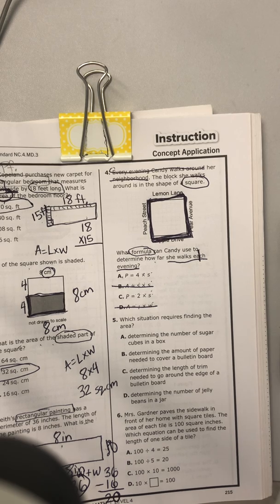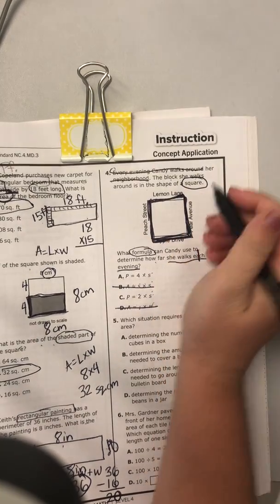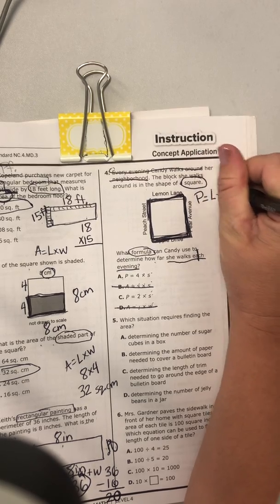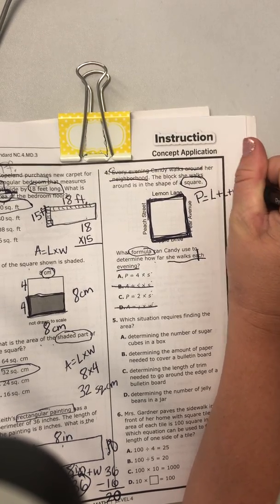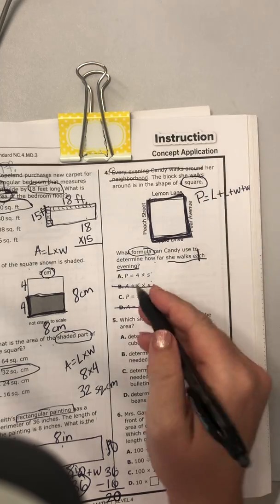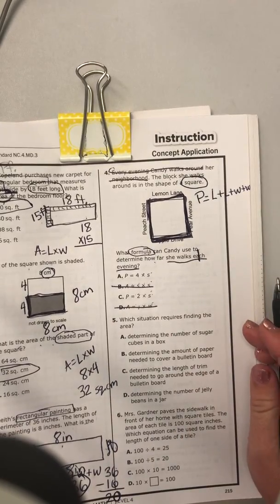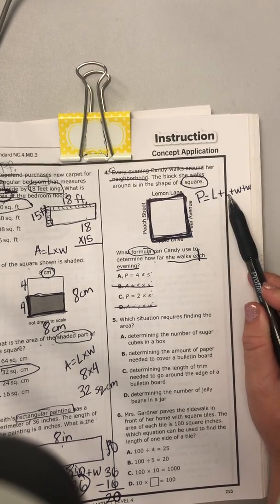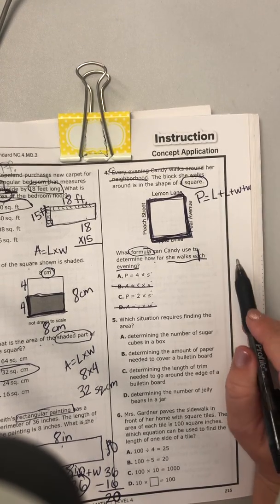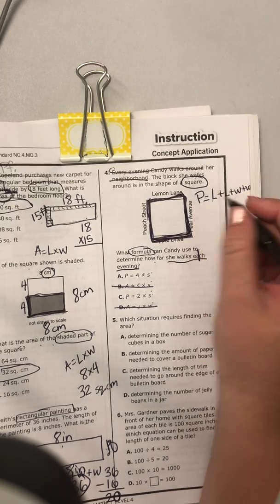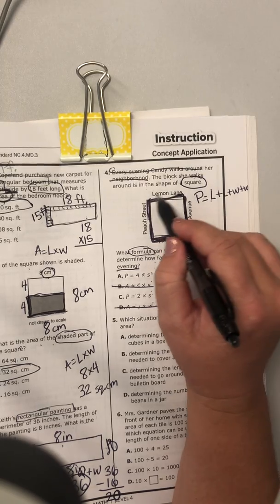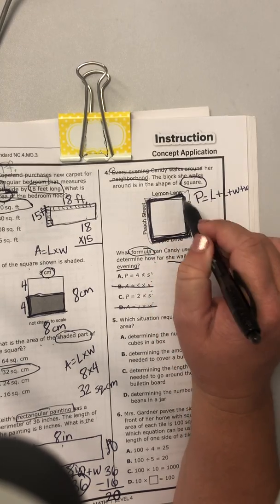Okay? All right. So, now, we know that perimeter equals length plus width plus width. Now, do we see that down here? No, you don't see P equals L plus W plus W. Or side. They're using side.